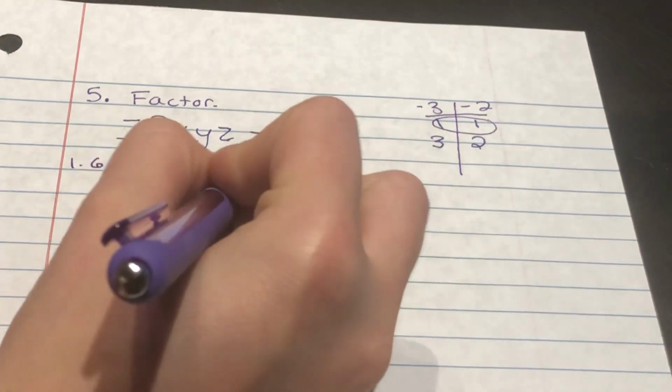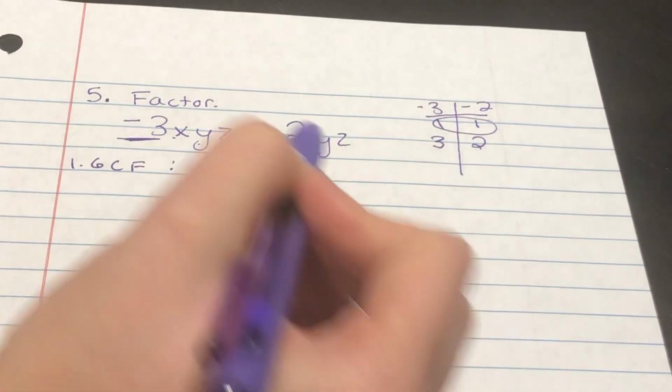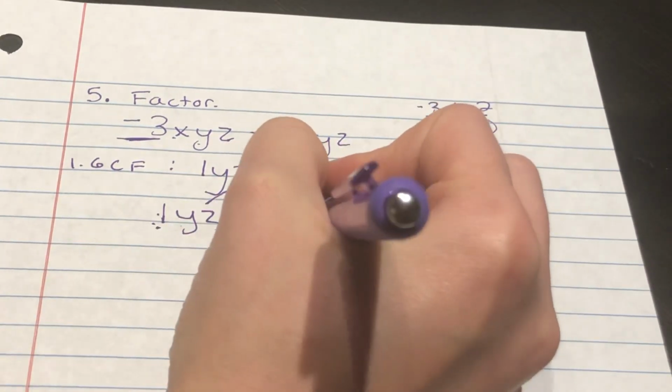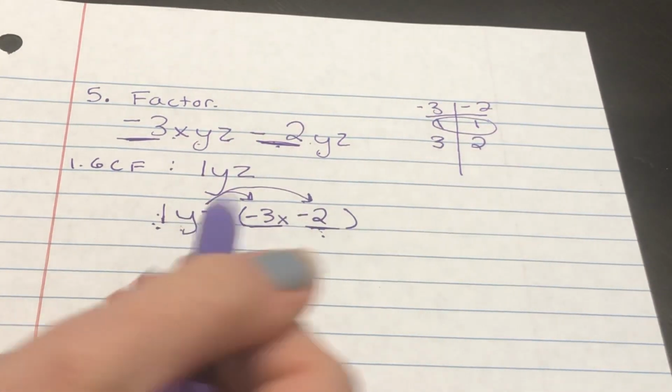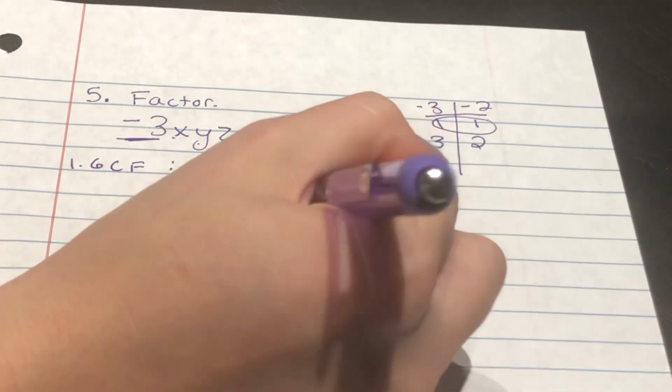Okay, now the next one. 1 times what will give me negative 2? 1 times negative 2. I have the y and the z. We don't need anything, so we're done. So this is your answer.